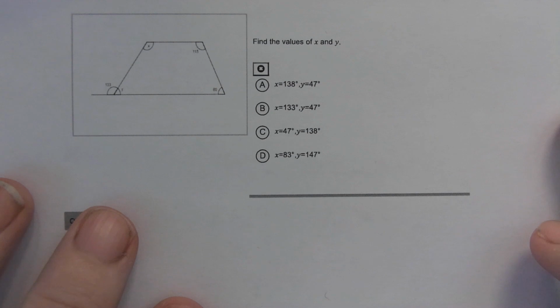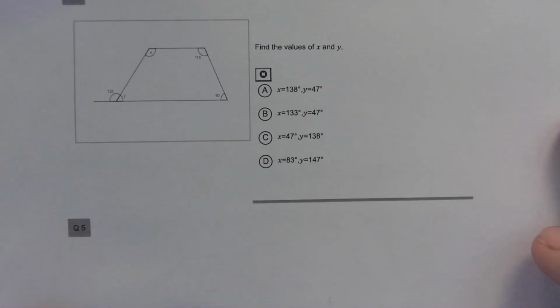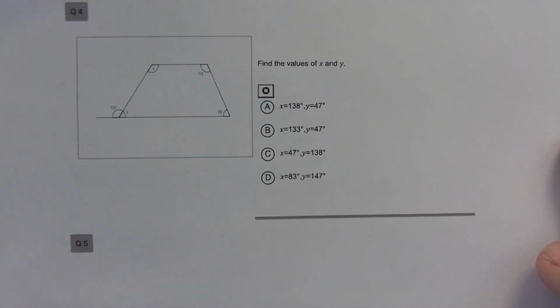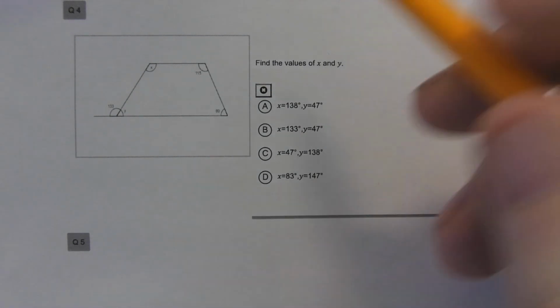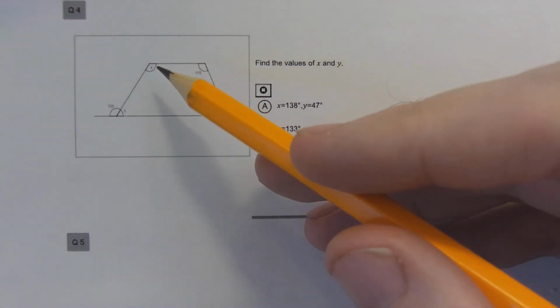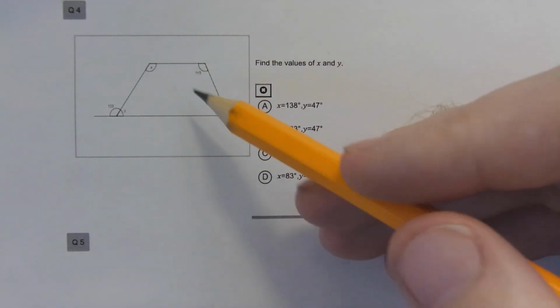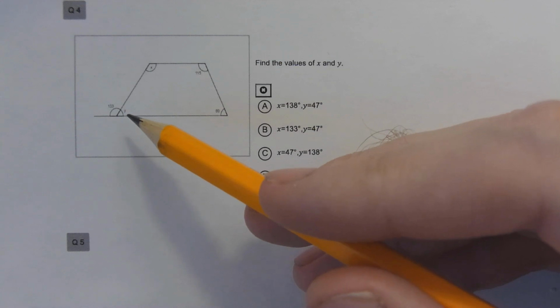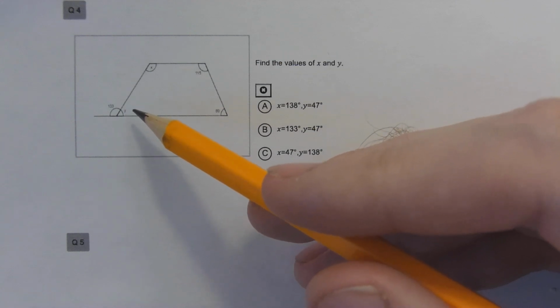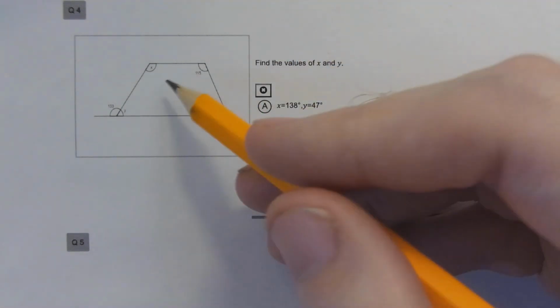Now, for question 4. Most people will want to find angle X first, but we can't do that because we don't know angle Y. There are two different things at play here.